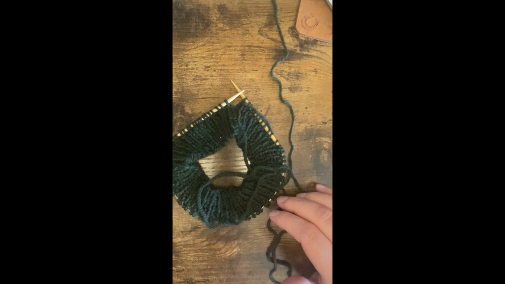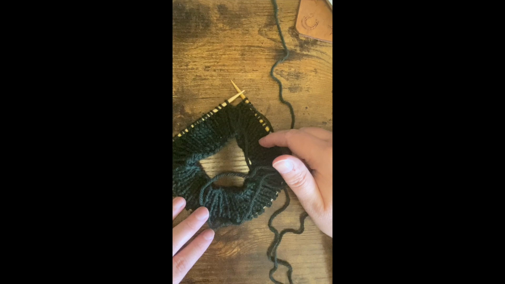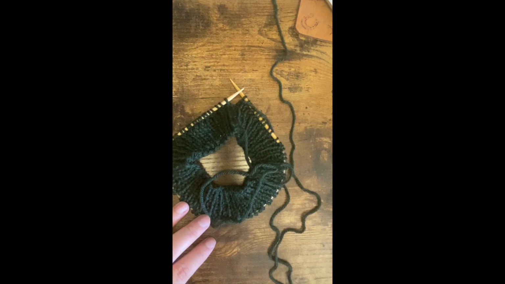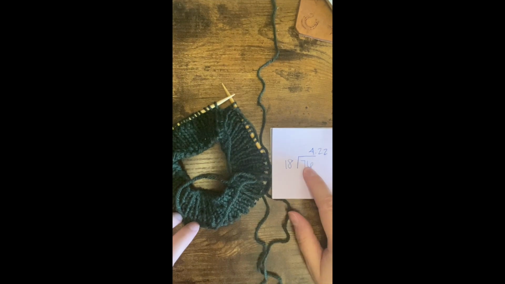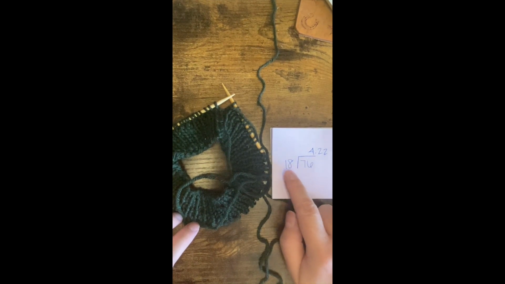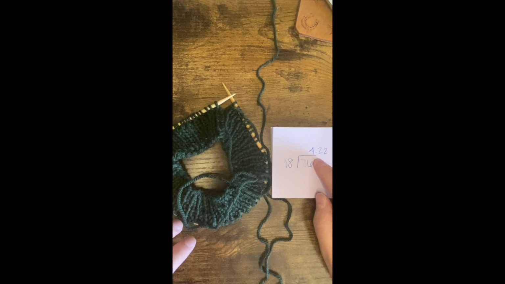So in my case, there are 76 stitches already on the needle. I need to increase 18 evenly. And so it is going to take some math. I've already done the math because I'm using my phone to record, and it is also my calculator. So I have 76 stitches. I need to divide that by the 18 stitches I'm increasing. That gives me 4.22. A very nice, not whole number. But what that is telling me is every 4th stitch I'm going to increase.